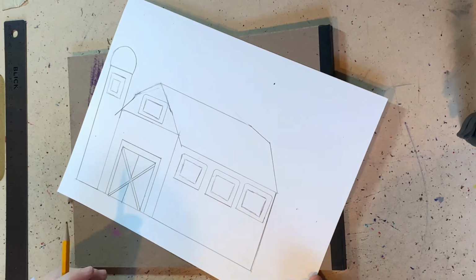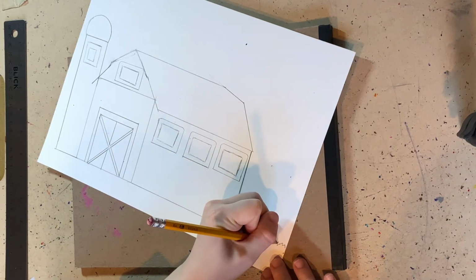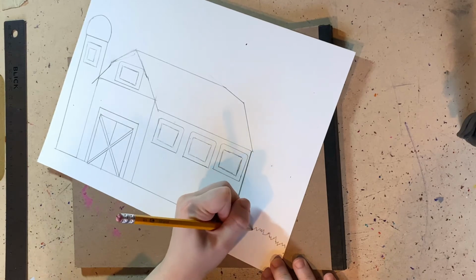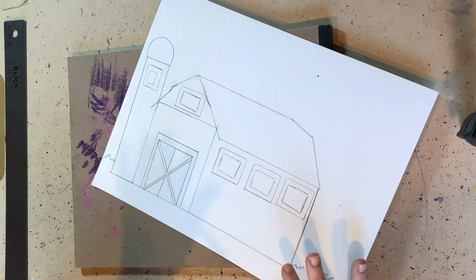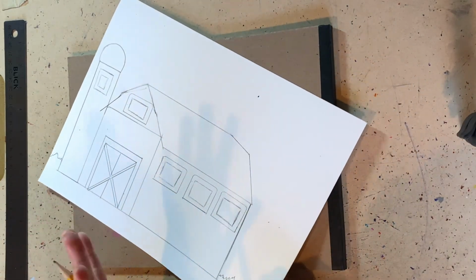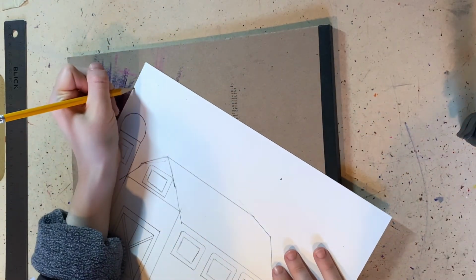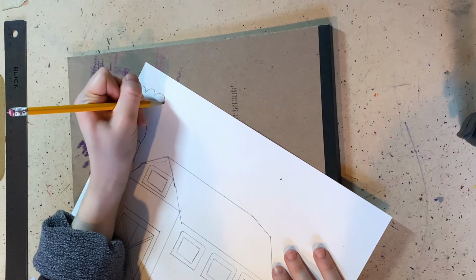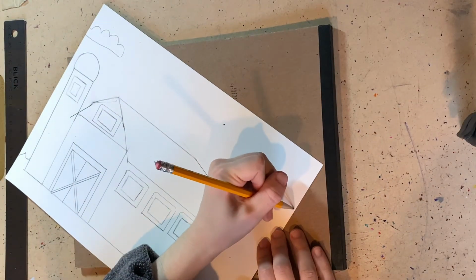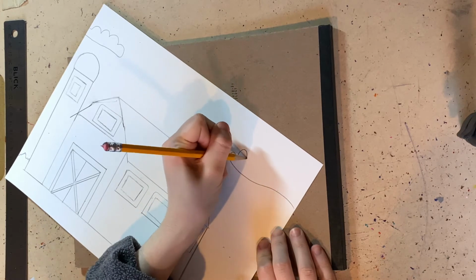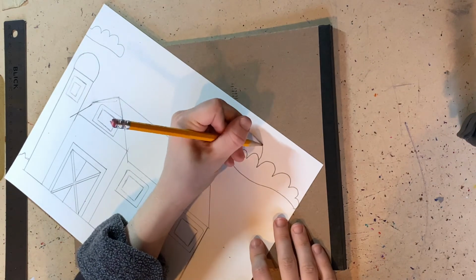And then I'm going to draw some grass, which is we're gonna make some zigzag lines. So we're just doing some zigzags. So this is the grass. I'm not gonna draw the fence. You don't need to draw the fence. That's not necessary for this project. I just want to have the barn, the grass, and 2 clouds. Two clouds, and a sun.